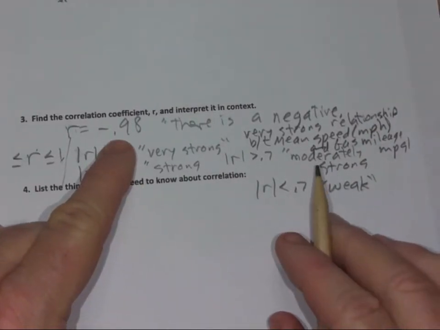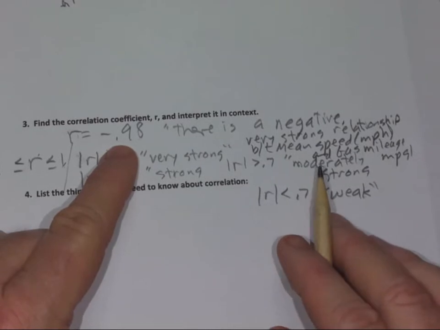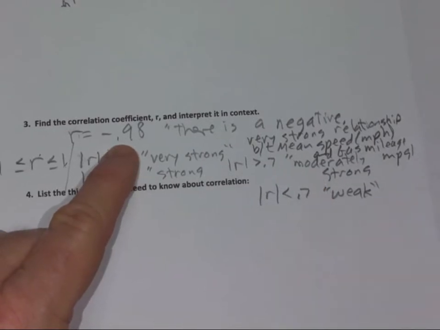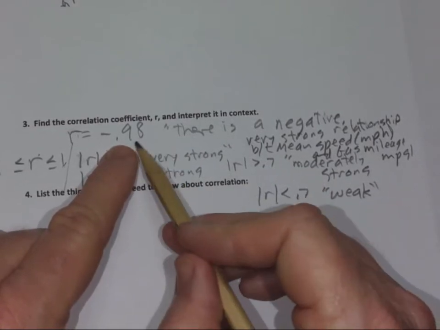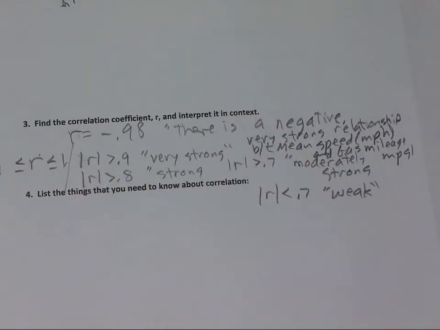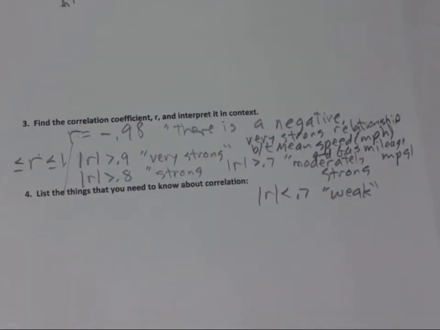You have to determine whether the data is linear or not by looking at the scatter plot and looking at the residual plot, which we're doing in the next section. But you say, oh, it's 0.98. Boy, that's really linear data. No. It's telling you have very strong data.